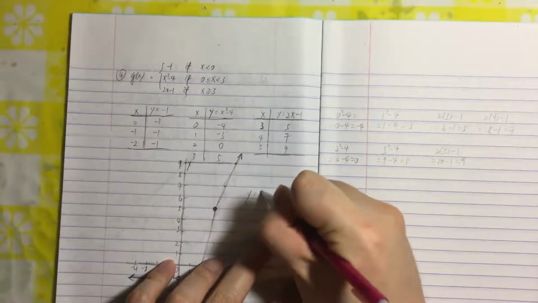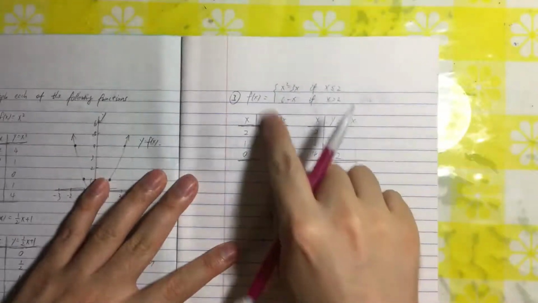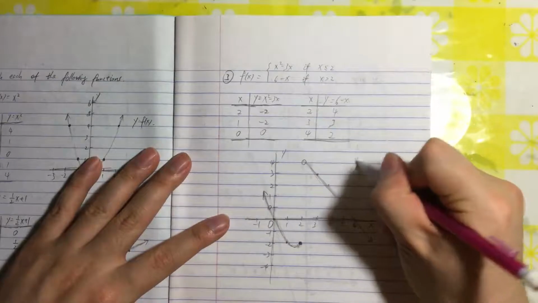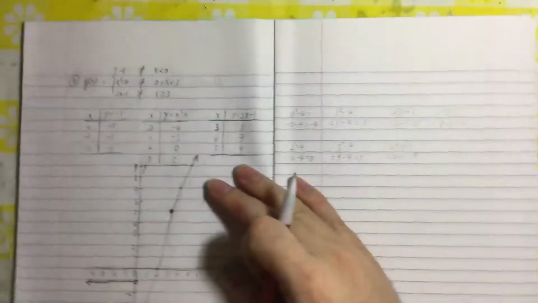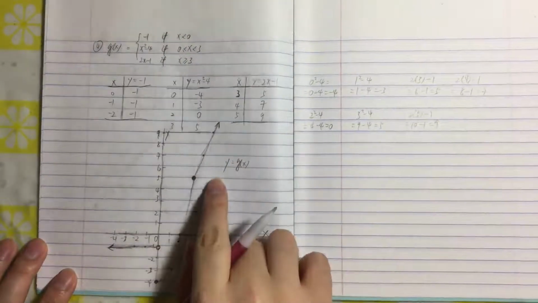That's the graph of this piecewise defined function. That's the graph y equal to g of x. In the previous problem, we said y equal to f of x. So in the previous problem, these two pieces together is the graph y equal to f of x. In this problem, all three pieces together is the graph y equal to g of x.